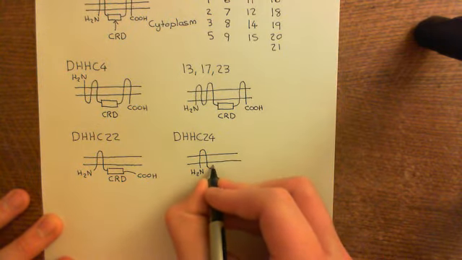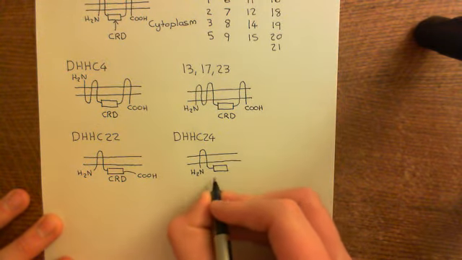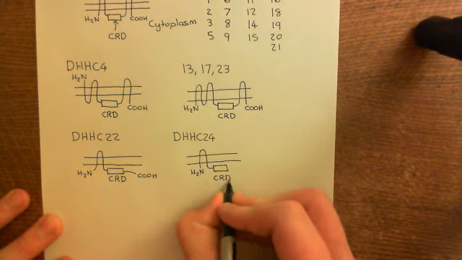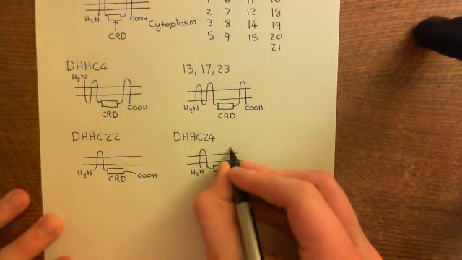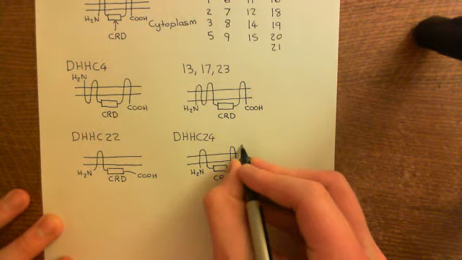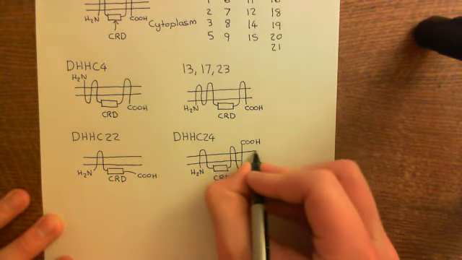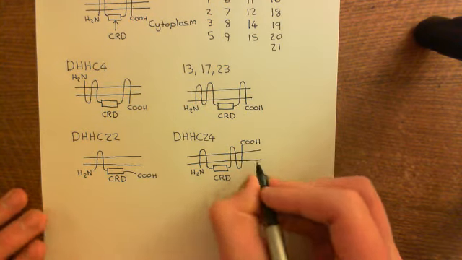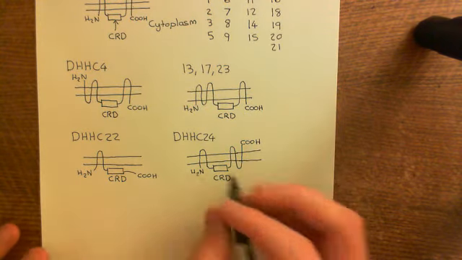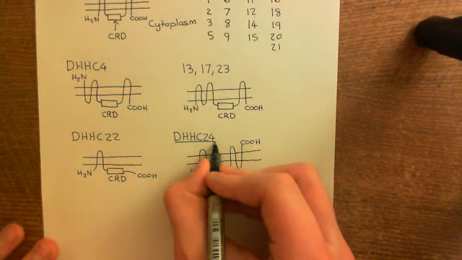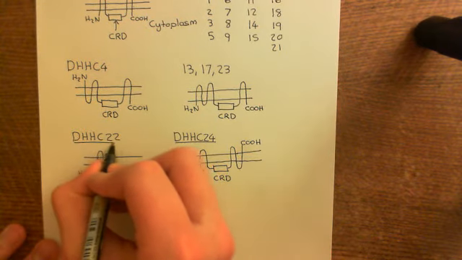Then it will have the cysteine-rich domain here, so here is the CRD, and then it will have the 3 membrane-spanning alpha helices like so, with its carboxylic acid group either facing into the lumen or facing into the extracellular fluid, depending on which membrane we're talking about. And this is the membrane-spanning topology of DHHC24.